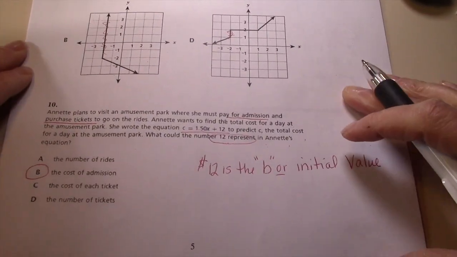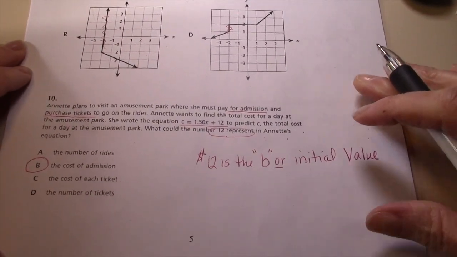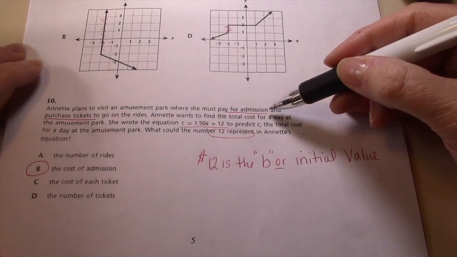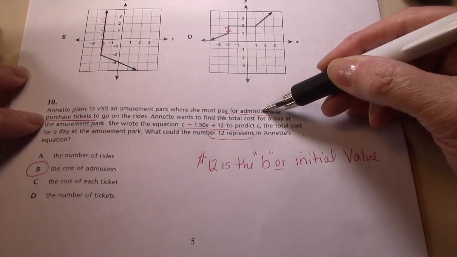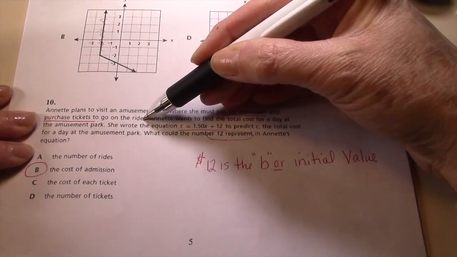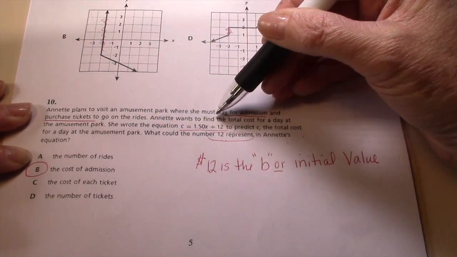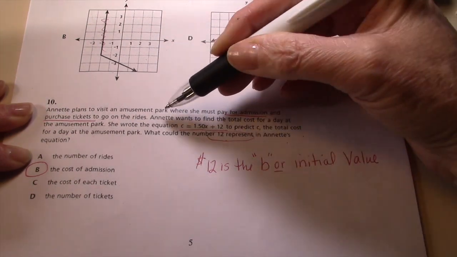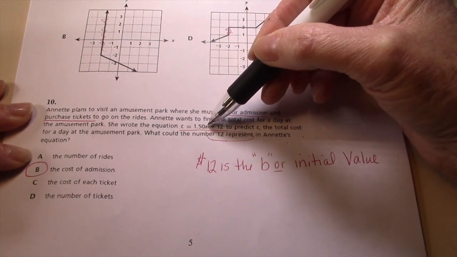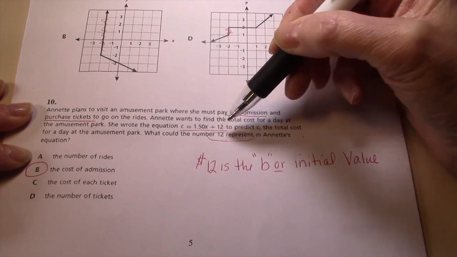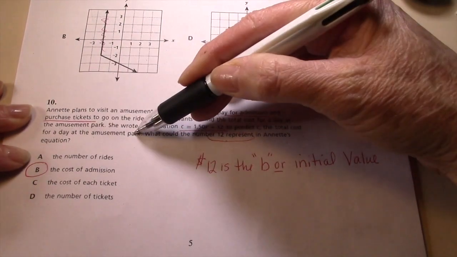Okay, number 10. Annette plans to visit an amusement park where she must pay for admission and purchase tickets to go on rides. So the rides are going to be variable. The purchase of the ticket is going to be one time. Annette wants to find the total cost for the day for the amusement park. She wrote this equation, $1.50 per x plus 12 to predict her cost for the day at the amusement park.